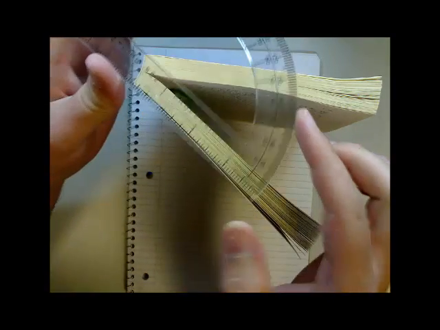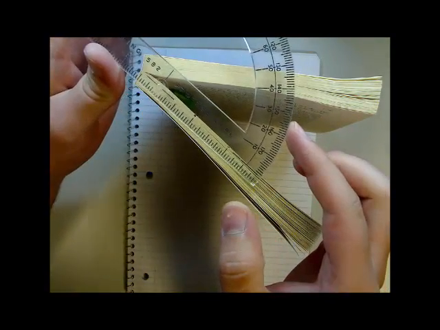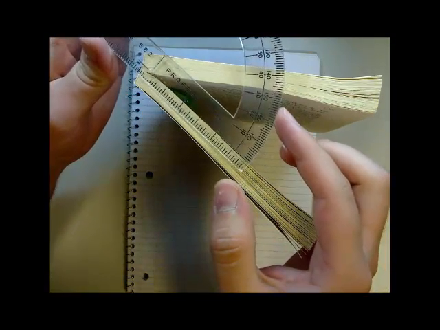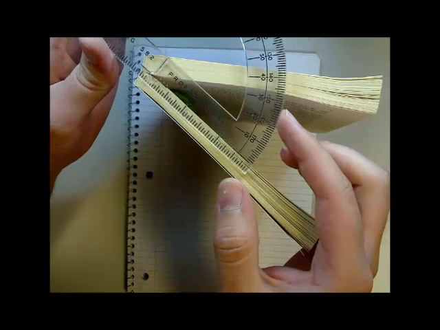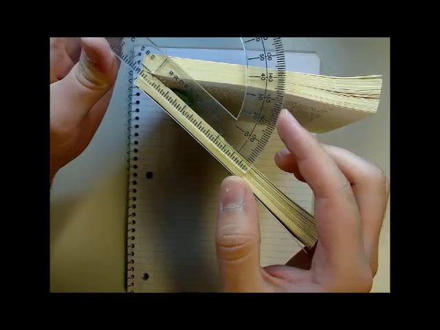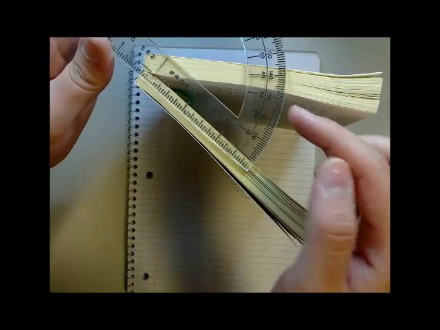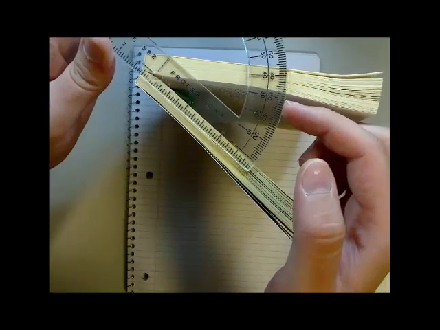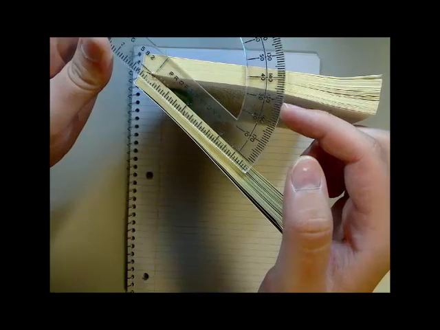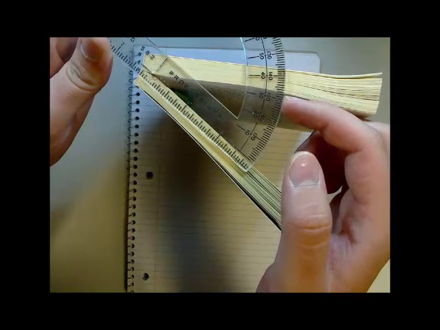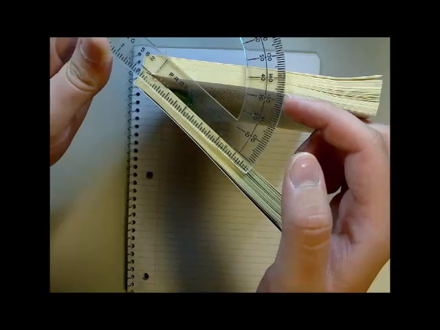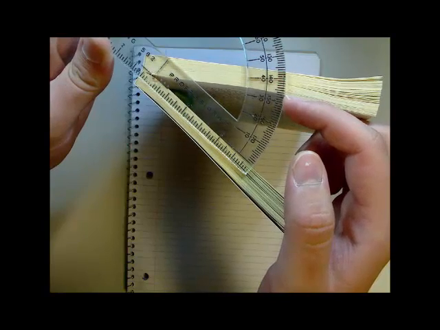So we line up the bottom edge of the protractor with the bottom page here, pick the vertex to be the point where the bottom line intersects the top page, and then we can count the ticks from the 30-degree marking, and we see that we have an angle measurement of 33 degrees.